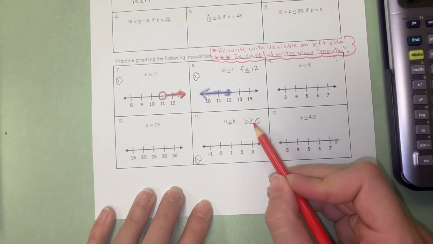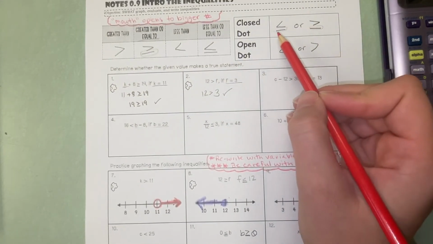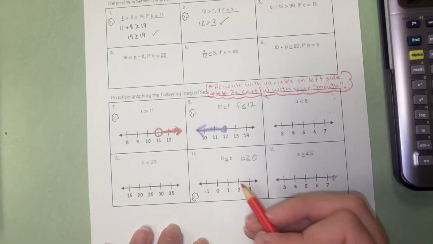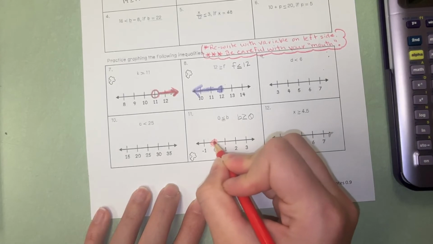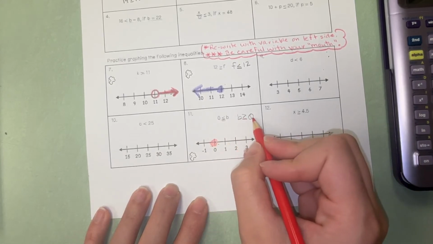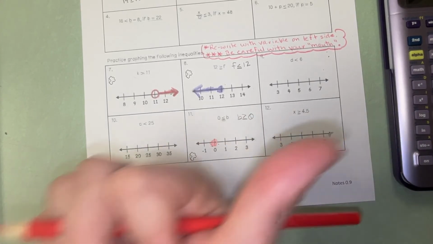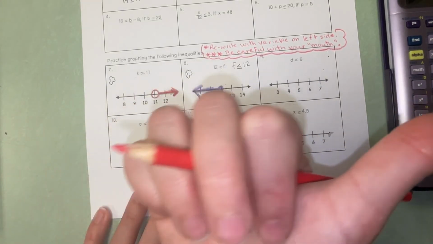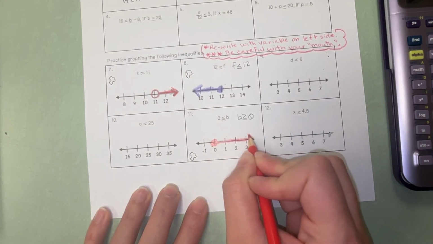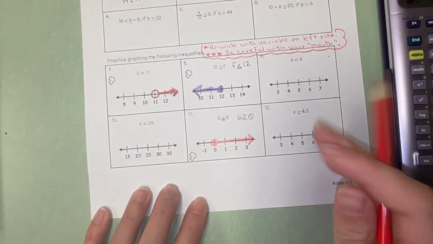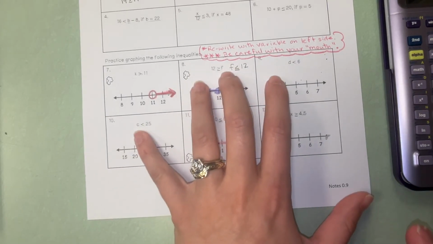This is going to be a closed dot because it's got the little half equal sign underneath. So at 0, I'm going to have a closed dot here. And then it says that b is greater than or equal to 0, and so it kind of helps that it's telling me my arrow's pointing in that direction. So that's where I shade on my number line. All right, if you need more examples of this, we will go through them at the end of the video.